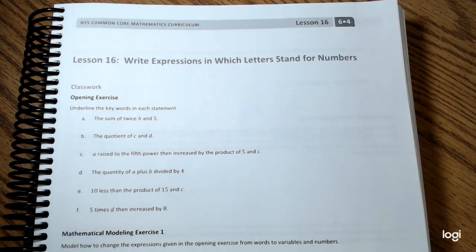Well, hello and welcome back to math. You notice we're kind of jumping around our math book a little bit. Before I send you home for your spring break, we're going to review some expressions. We're going to jump back to lesson 16, as you can see.